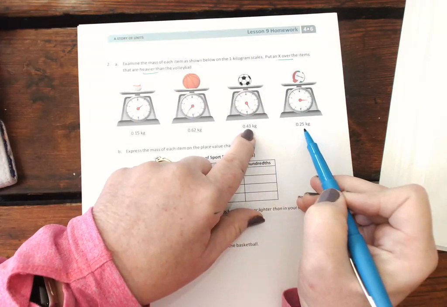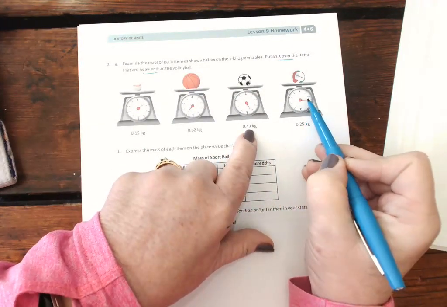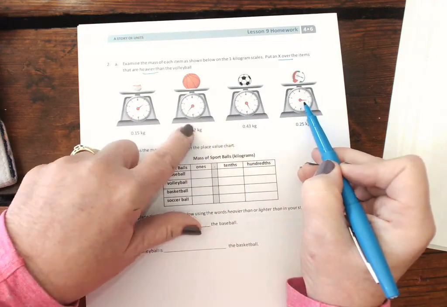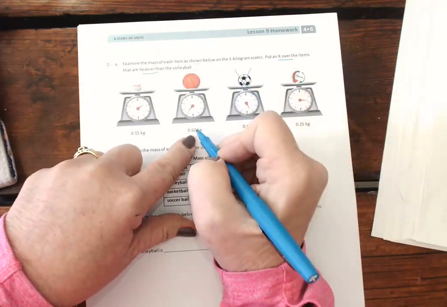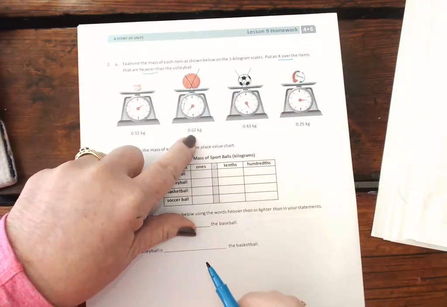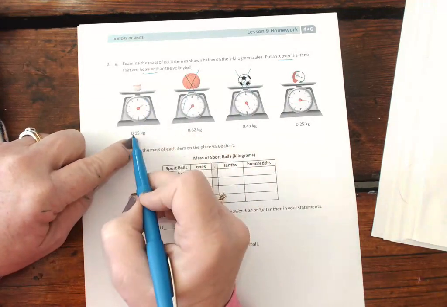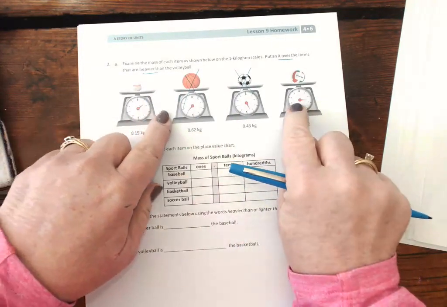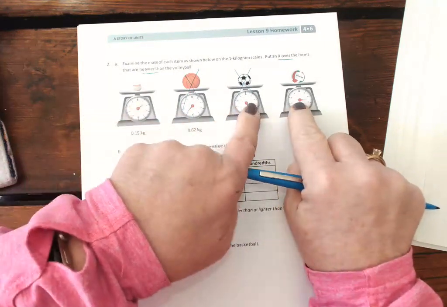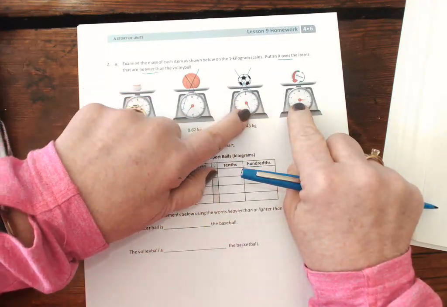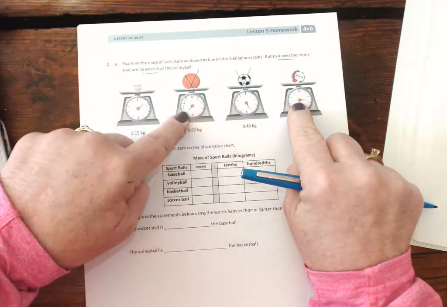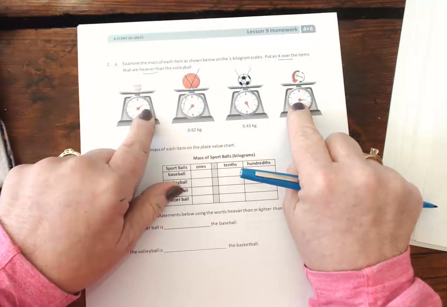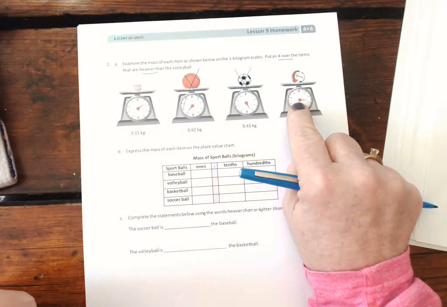So I know that 0.4 is going to be heavier. And I know that 0.6 is going to be heavier, but the basketball is 0.1. That's going to be shorter. And if you look at where the dials are, this dial is here and the soccer ball is heavier. The volleyball is here and the basketball is heavier. The volleyball is here and the baseball is lighter.